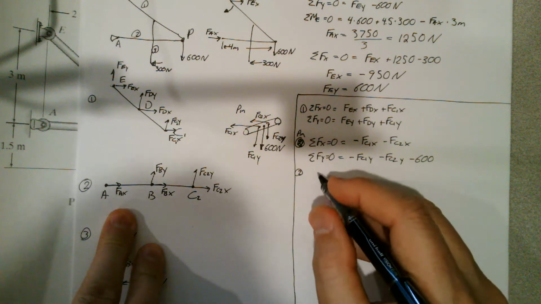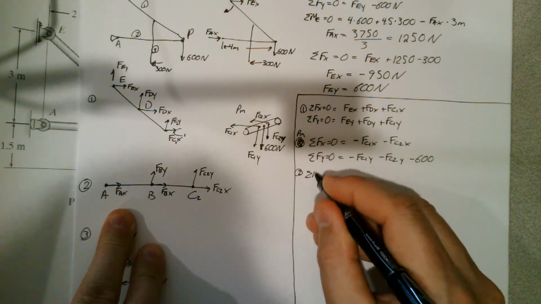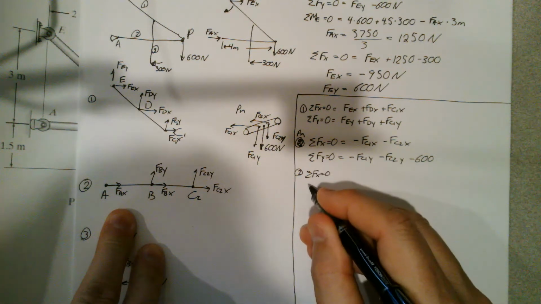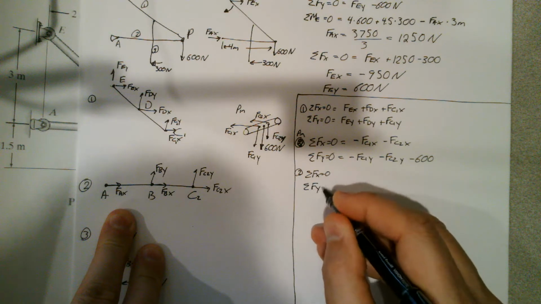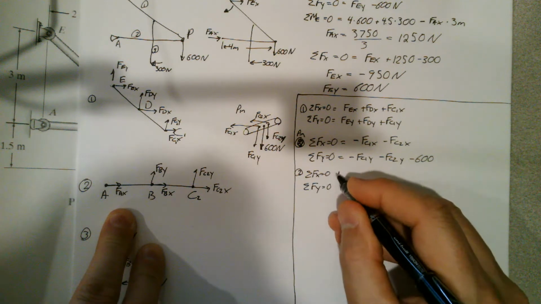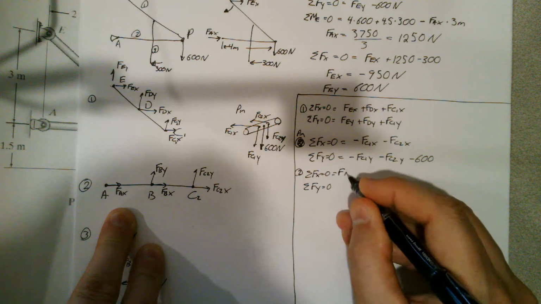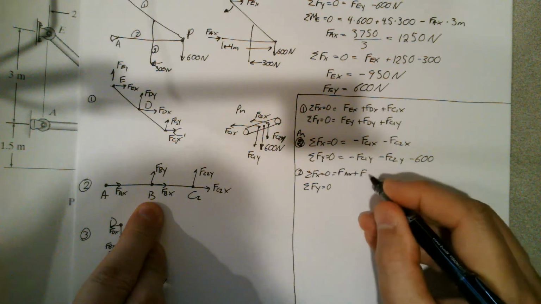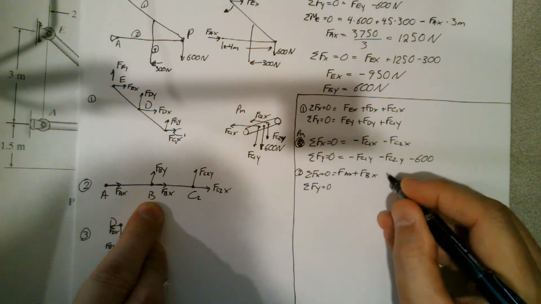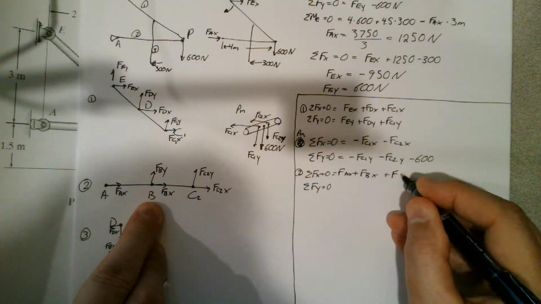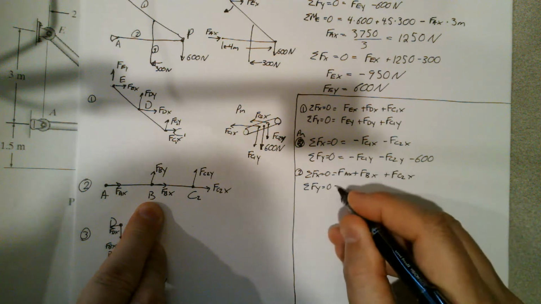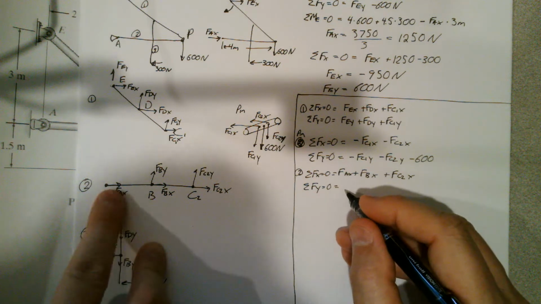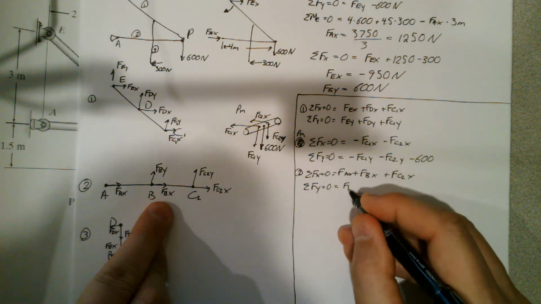So summing in the x, so we have FAX plus FBX plus FC2X.